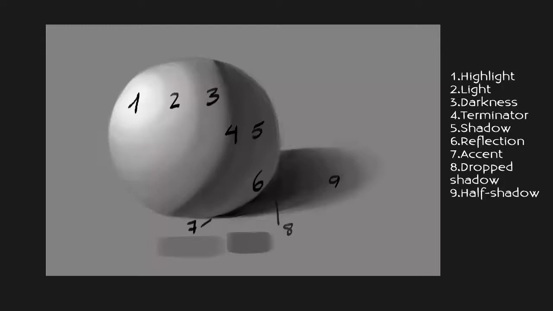Hi guys, in this lesson you're going to learn how to apply the basic concept we talked about in the previous lesson to a sphere. Then we'll paint a portrait, but no rush, let's go one step at a time. This is the sphere we're going to paint. I've marked the important areas to work on and the key is on the side.